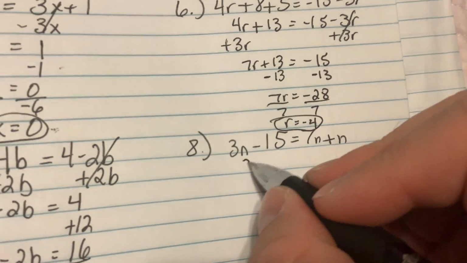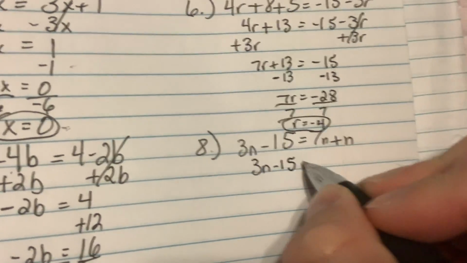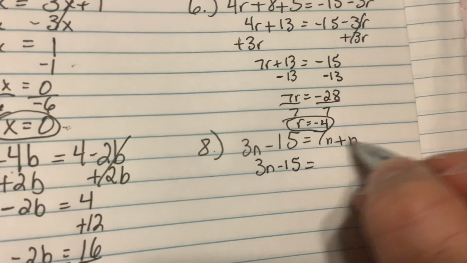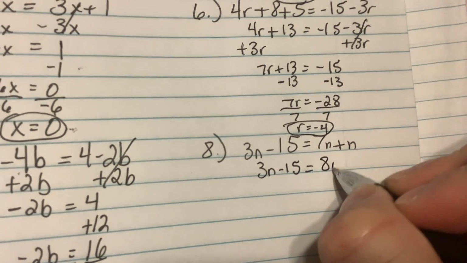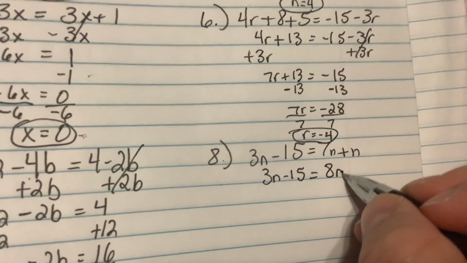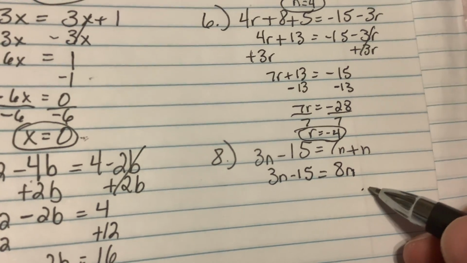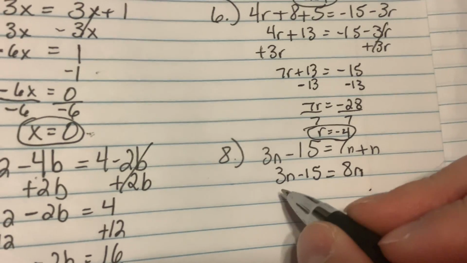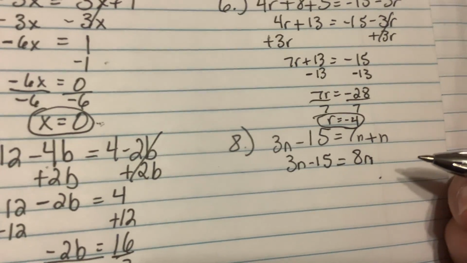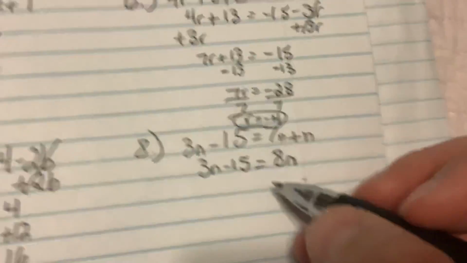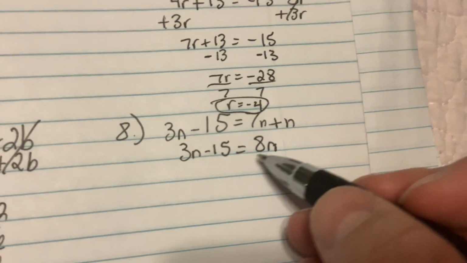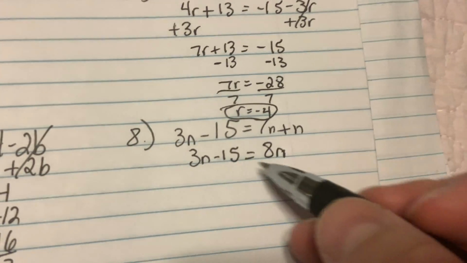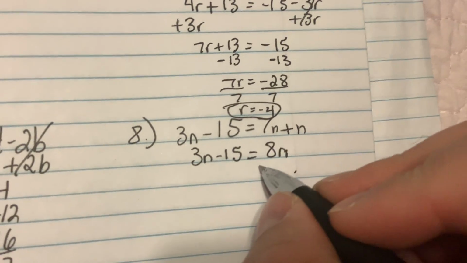Okay, first thing I'm going to do with this one, and this one's a little tricky, but you can add 7 n plus 1 n because you get 8 n. Then I'm going to, well, hey, I'm glad this one's on here too because this shows, if we're sticking to this left side thing, we can still work this one.